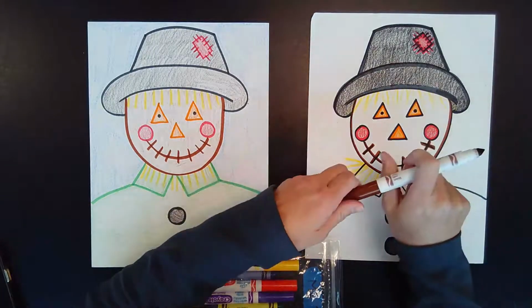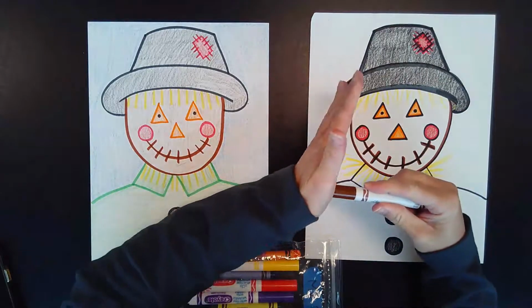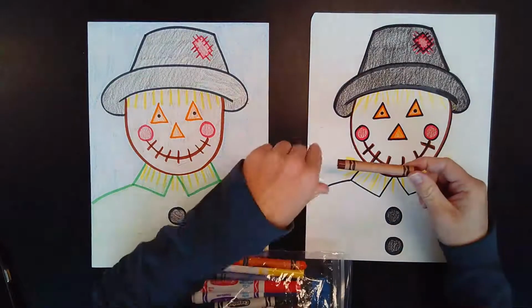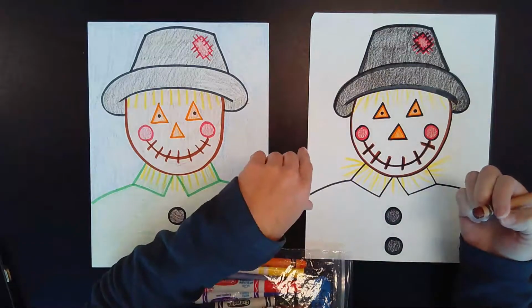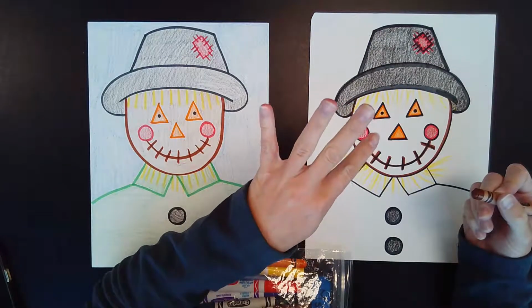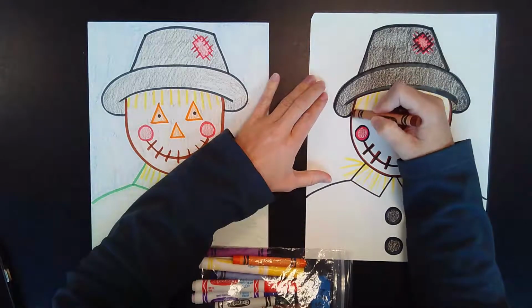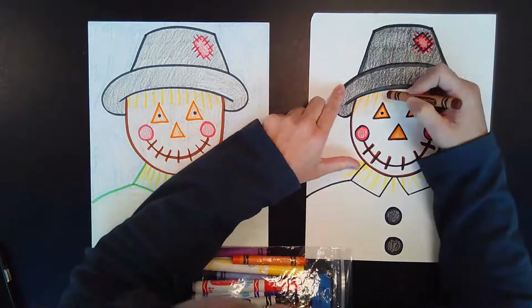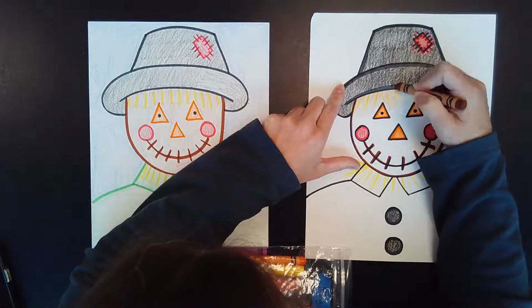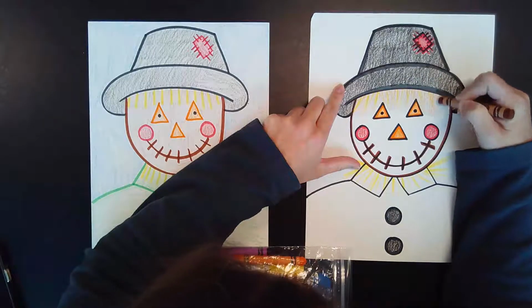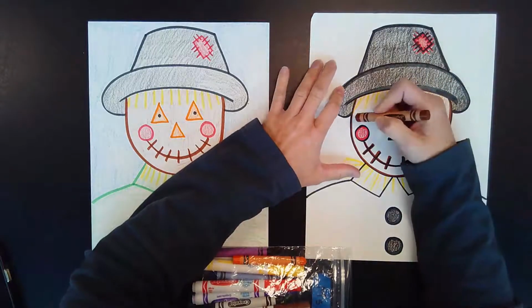And once I've traced those, I can take my marker and snap that cap. Put my brown marker up. Find my brown crayon. And again, I need to color neatly, stay in the lines, and fill up the whole shape. Now I definitely want to color lightly, especially up here, because I still want to be able to see my yellow lines for the hay or the straw that's coming out of his hat. So I'm going to color really, really lightly. Because I want to be able to see those lines.